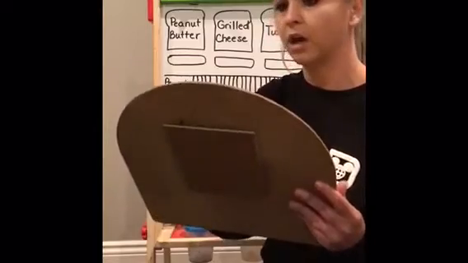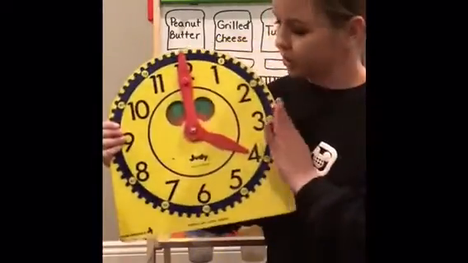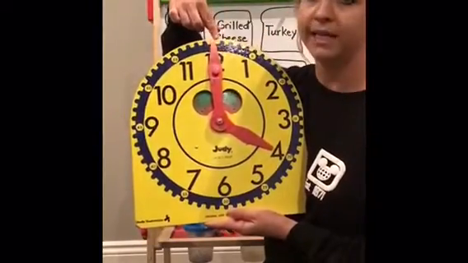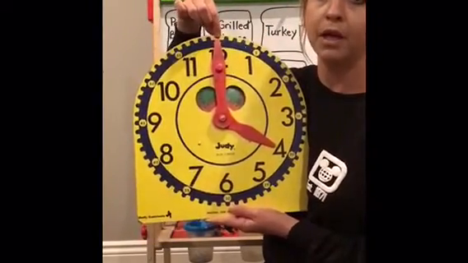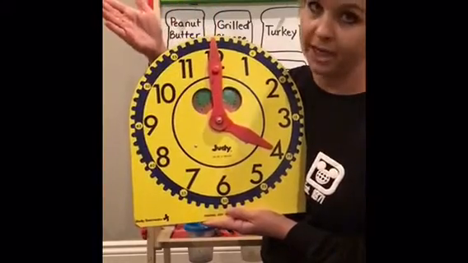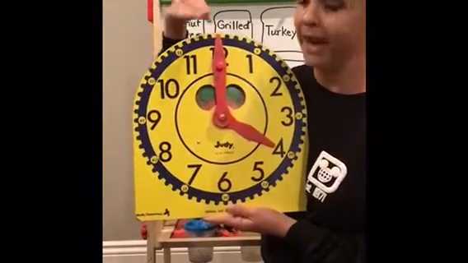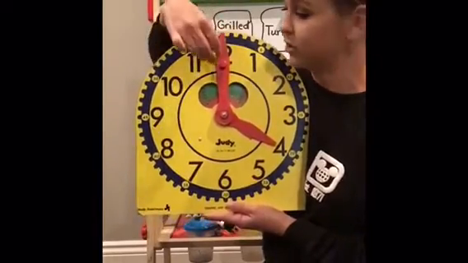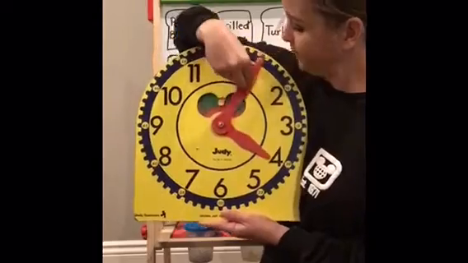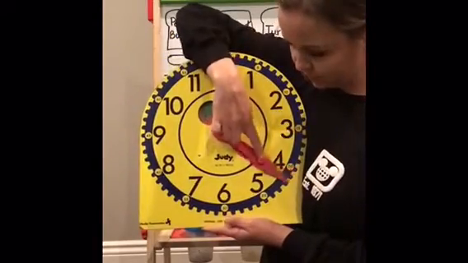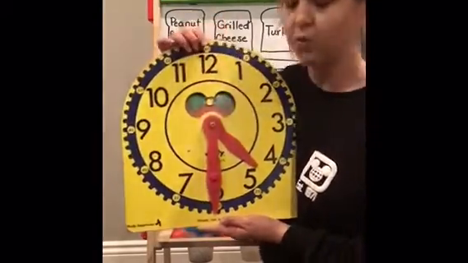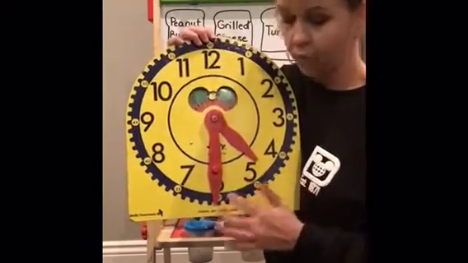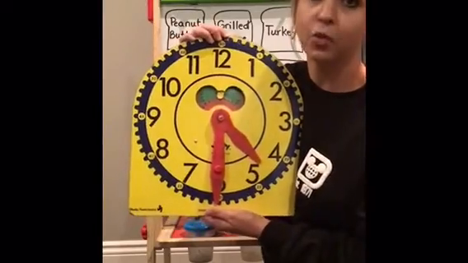Now, set your clock to 4 o'clock. It should look like this: hour hand is pointing at the 4, minute hand is pointing straight up to the 12. Now, I want to know what time it would be if a half hour passes from right now. So let's add 30 minutes to it, moving our minute hand. 5, 10, 15, 20, 25, 30. What time is it now that half an hour has passed? Now it is 4:30.